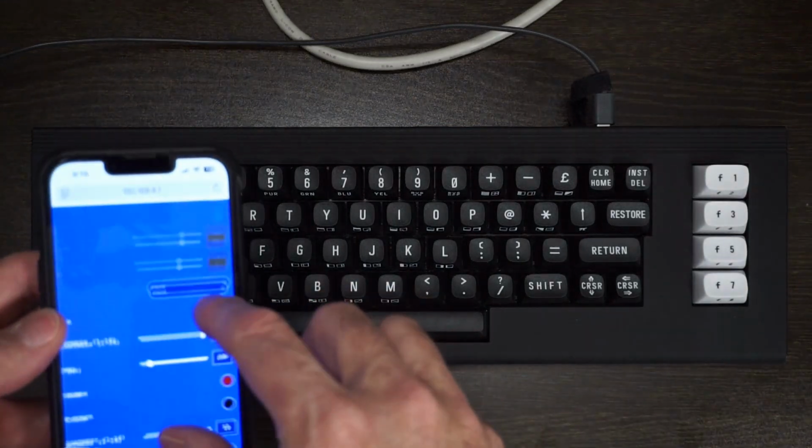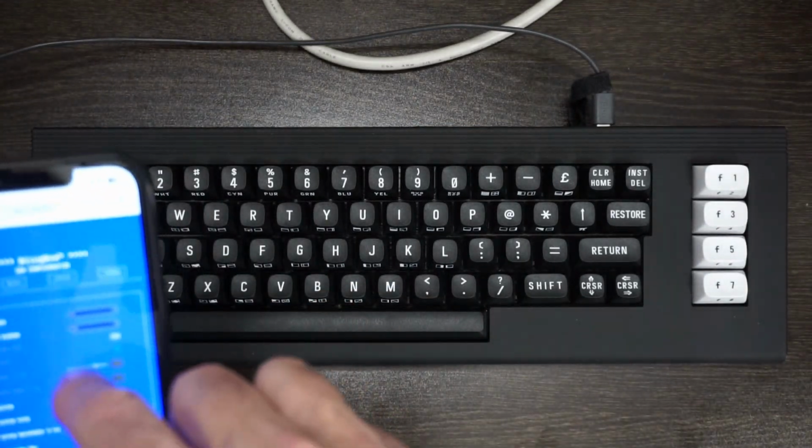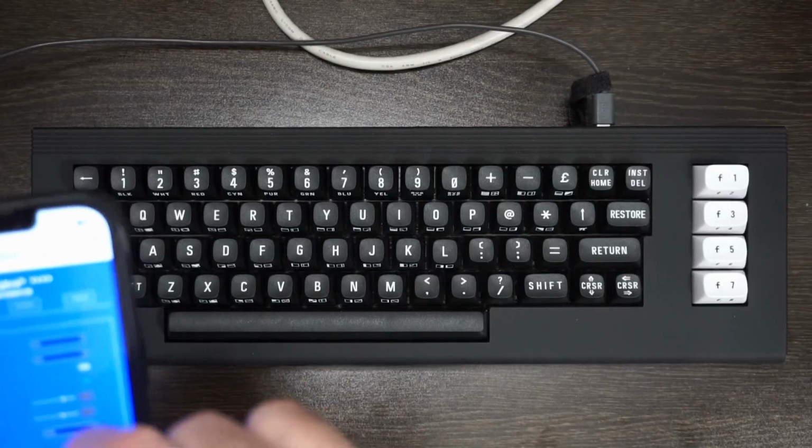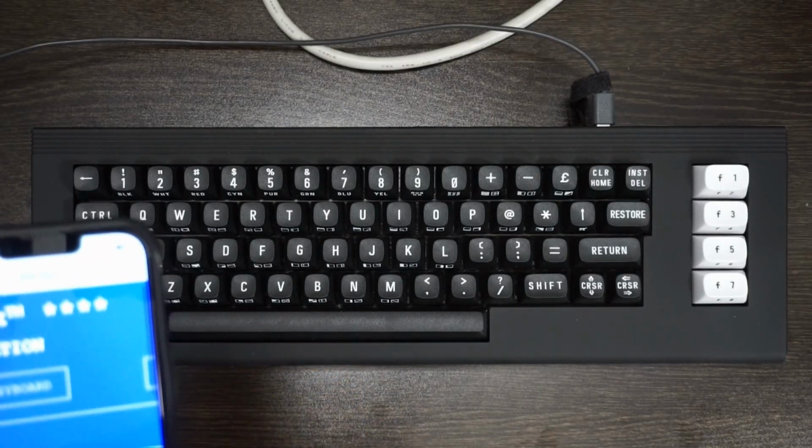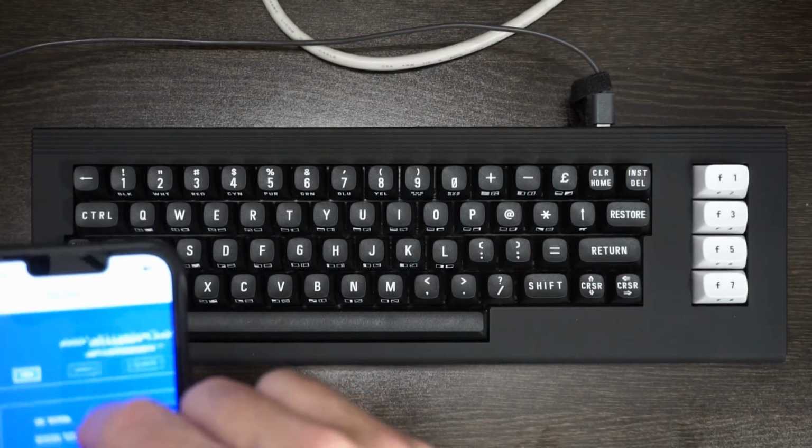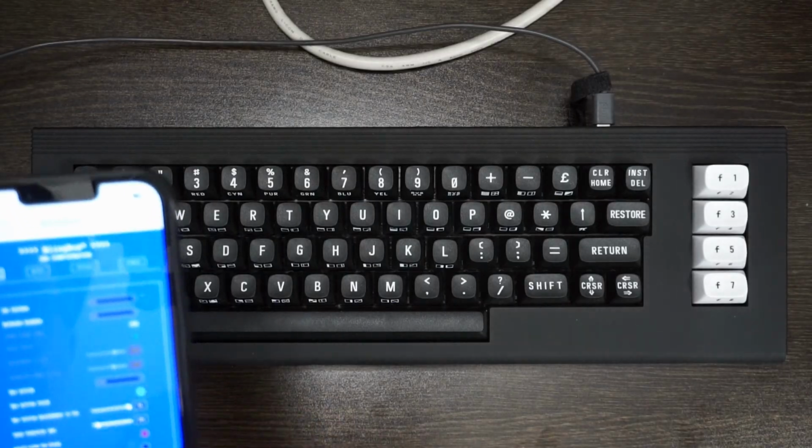So you literally can set everything from your phone. It's kind of small on my iPhone, but you can zoom in. I made it so that you can zoom your pages in and stuff. So that's it.